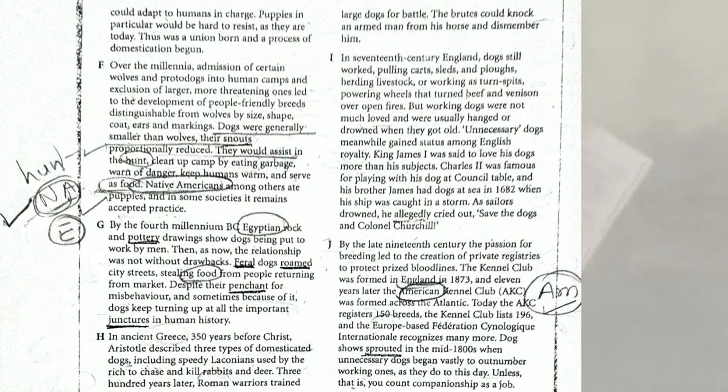Second paragraph. Now read Egypt. In the fourth millennium, the Egyptian rock, pottery, drawings showed how dogs were put into this relationship without any drawbacks. Feral dogs roamed in the city streets, stealing food. Again food. So you are getting confused. But here now you do translation, whether the answer would be Native America or Egypt. Food from people returning from the market. Means here in Egypt, dogs were roaming here and there on the city streets and stealing food from the people.